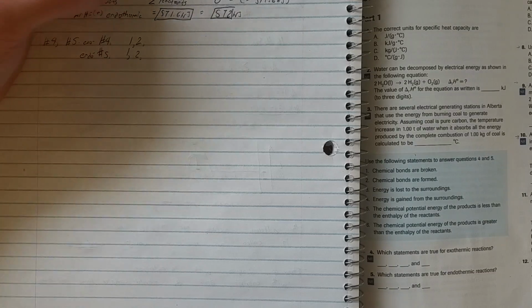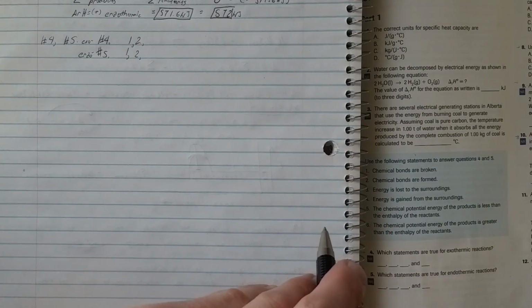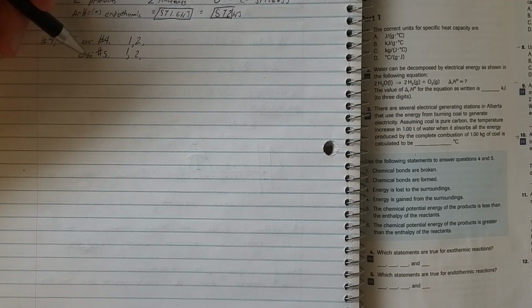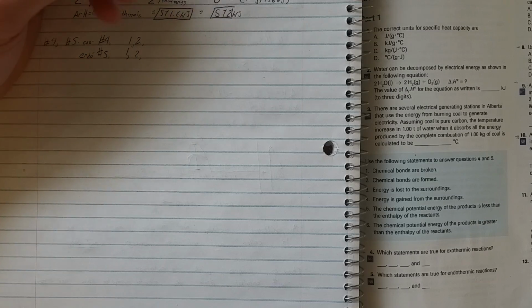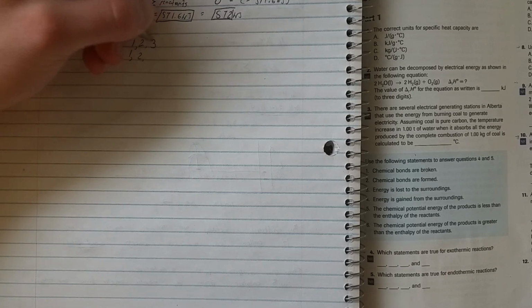However, for options 3 to 6 we start to realize the difference between exo and endothermic reactions. So number 3 is energy is lost to the surroundings. Now, that idea will always lead you to exothermic.